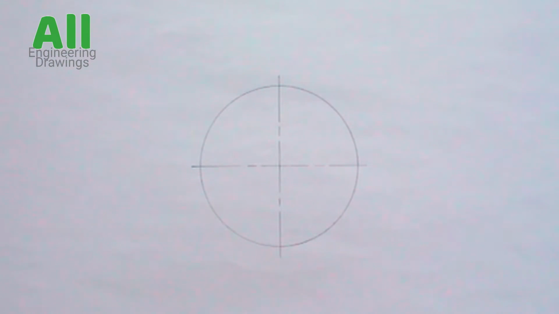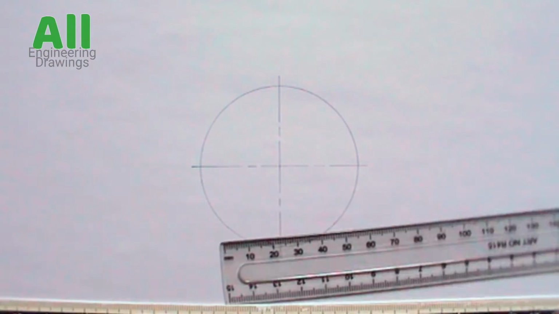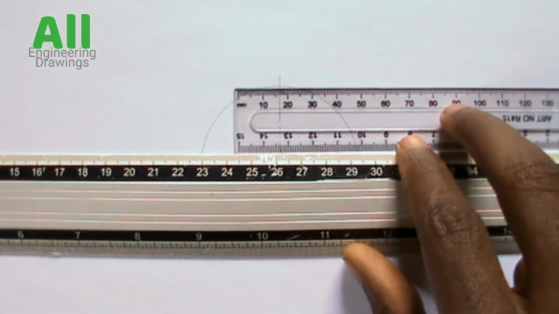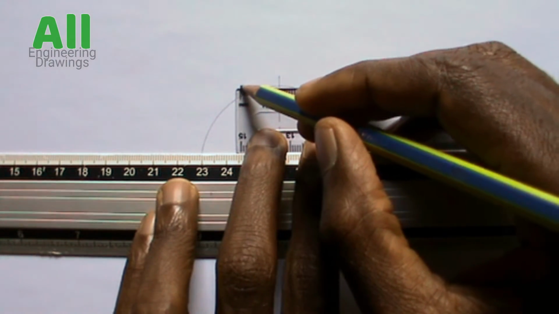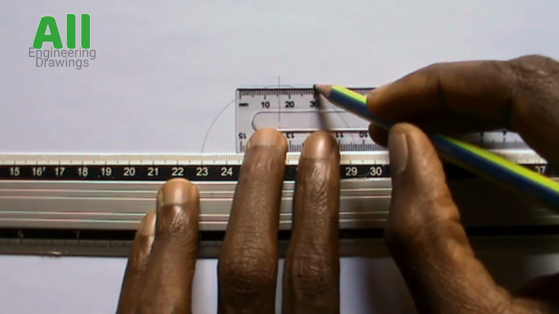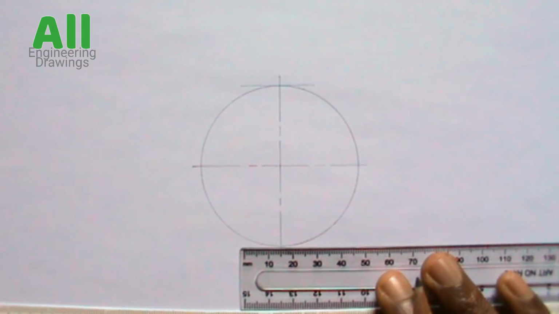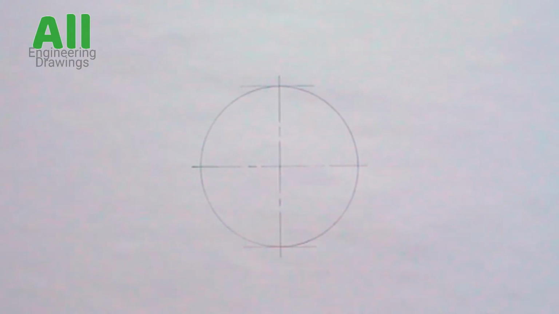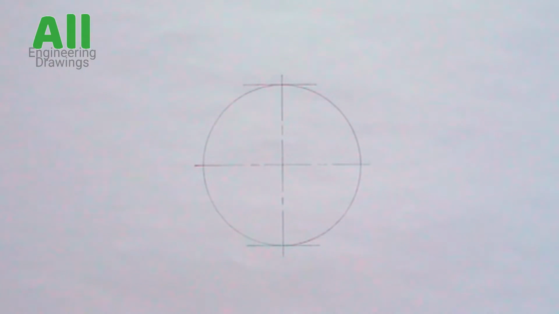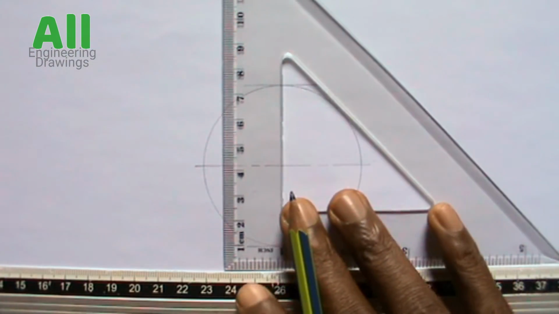Please note that the diameter of the circle you drew should be equal to the distance across flats of the octagon you are about to draw. Now to obtain your octagon, first draw a horizontal line at the top and bottom of your circle. Also draw a vertical line at the left and right side of your circle.